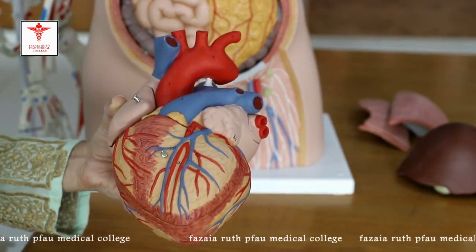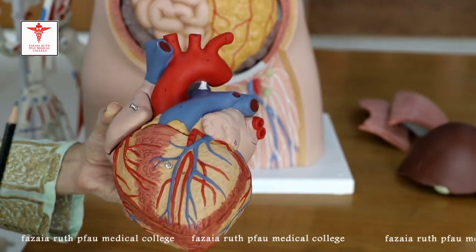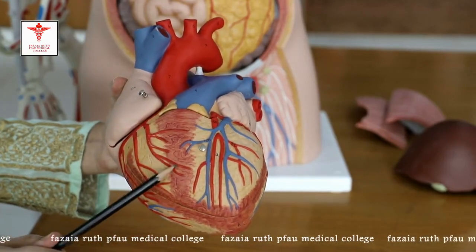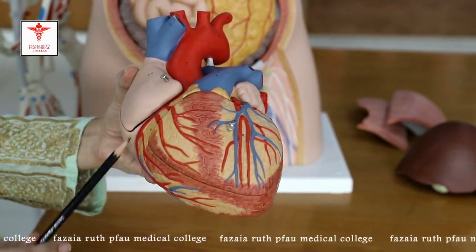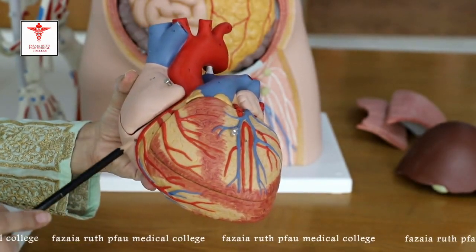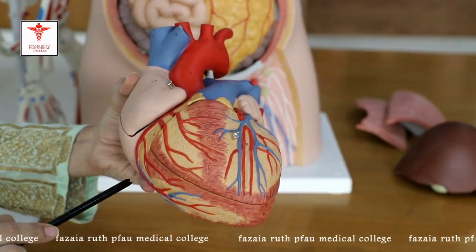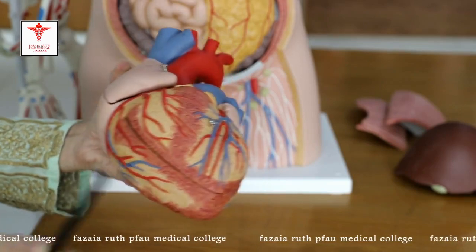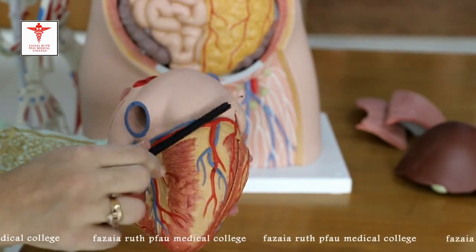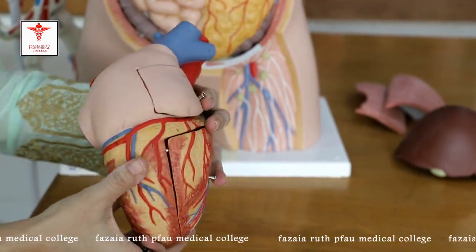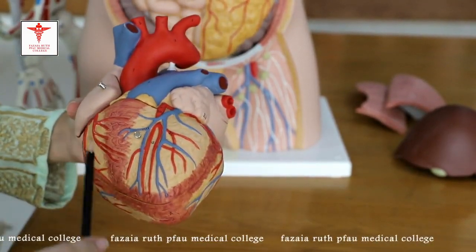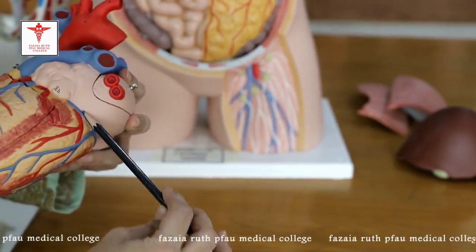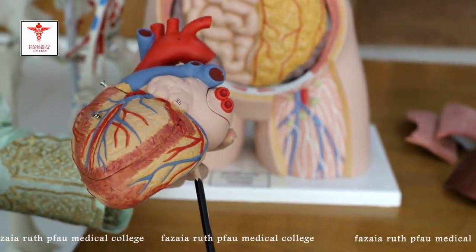And then coming to the external features of the heart, the right atrium is separated from the right ventricle by a groove, which is known as the atrioventricular groove. It is also known as the coronary sulcus, where the right coronary artery runs. So if we move the heart, it also goes posteriorly, right? Similarly the left atrium and the left ventricle are also separated by this atrioventricular groove, right?